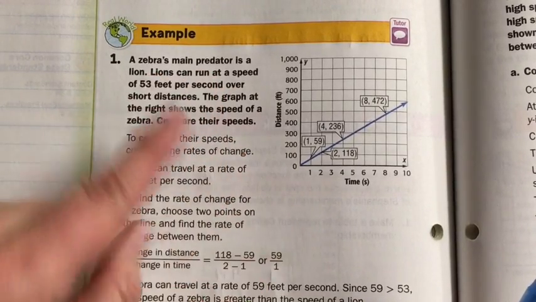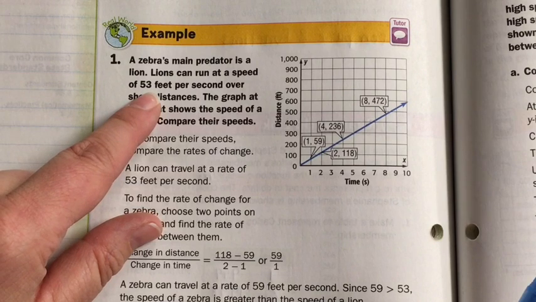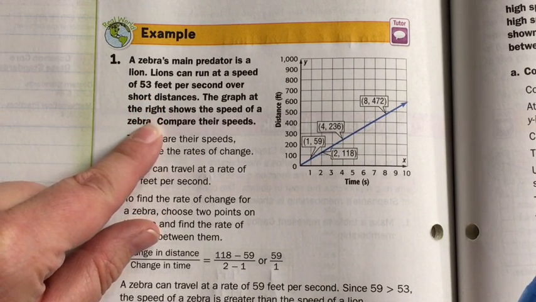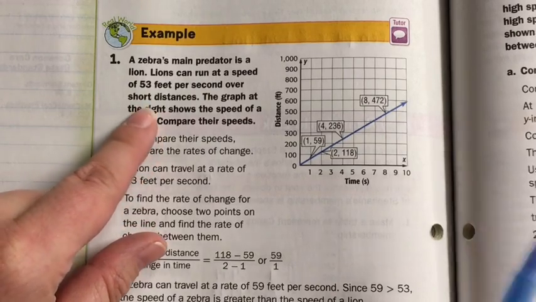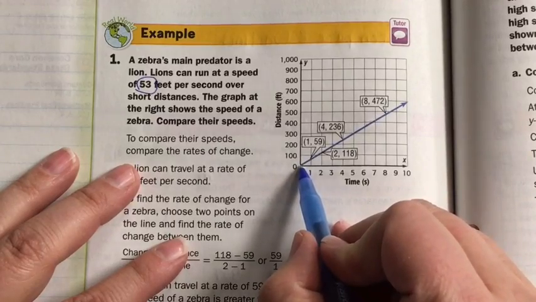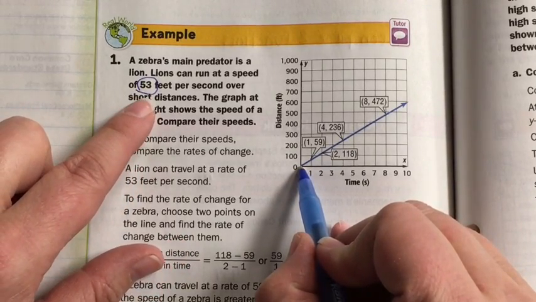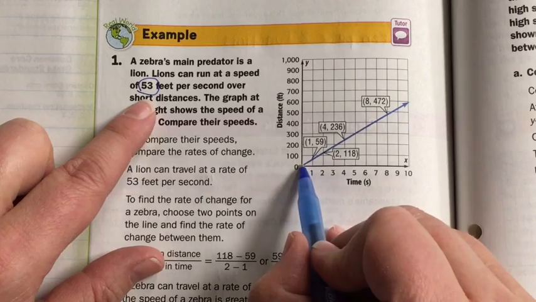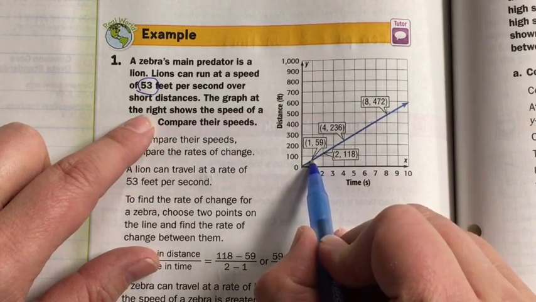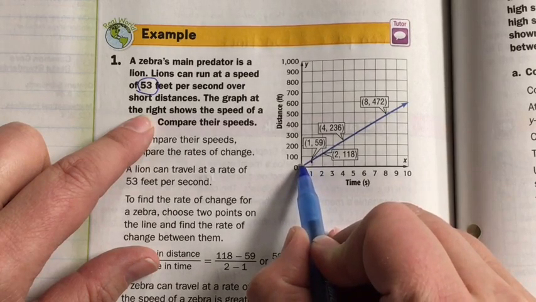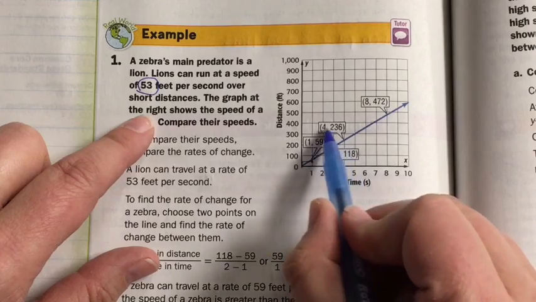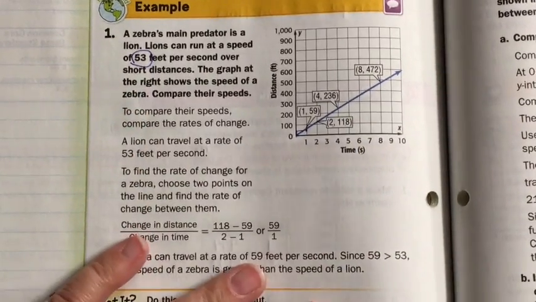A zebra's main predator is a lion. Lions can run at a speed of 53 feet per second over a short distance. The graph at the right shows the speed of a zebra. Compare their speeds. So the lion's is 53 feet per second. If we look here, this is the time in seconds. This is the zebra, and in 1 second it goes 59. So it went up 1 over 59. And then 2 goes 118. So we have to find both of them.